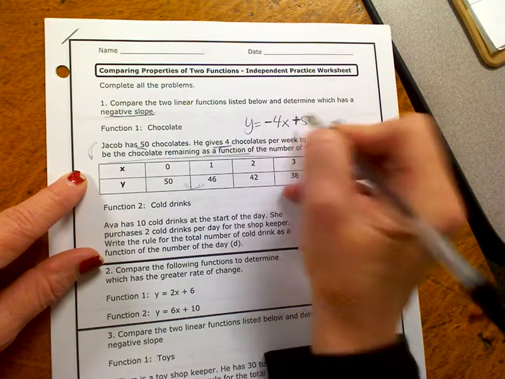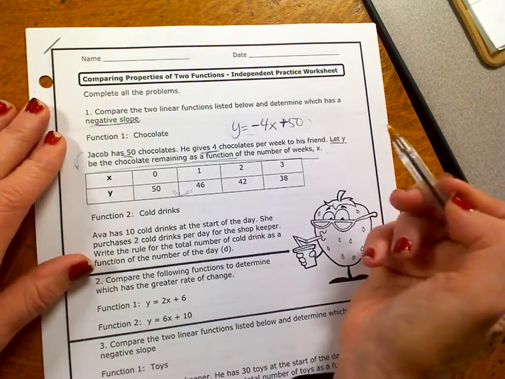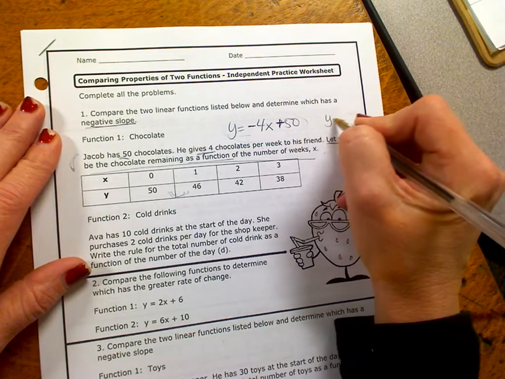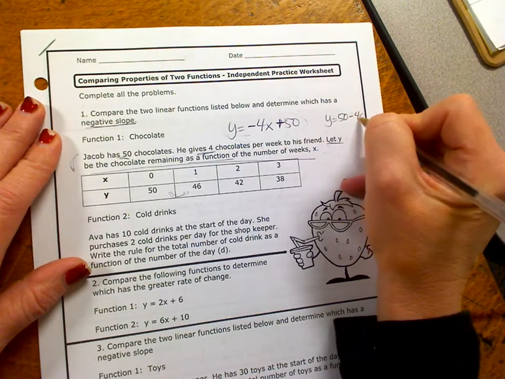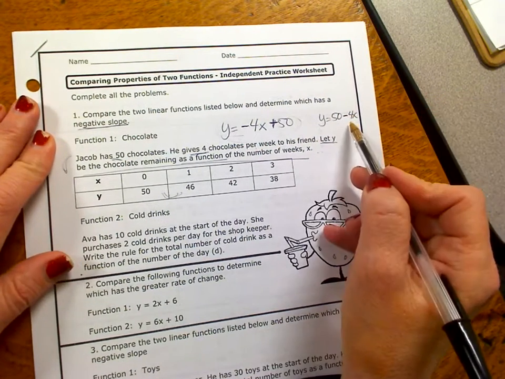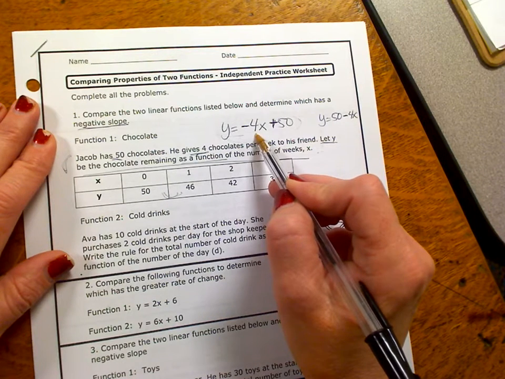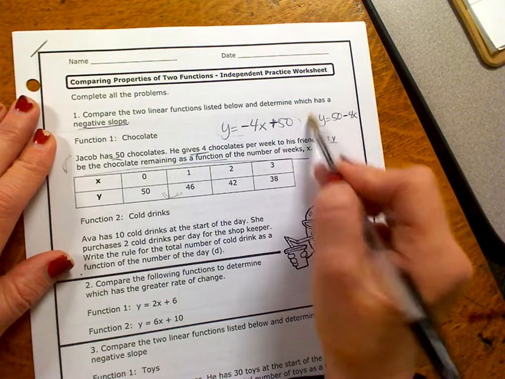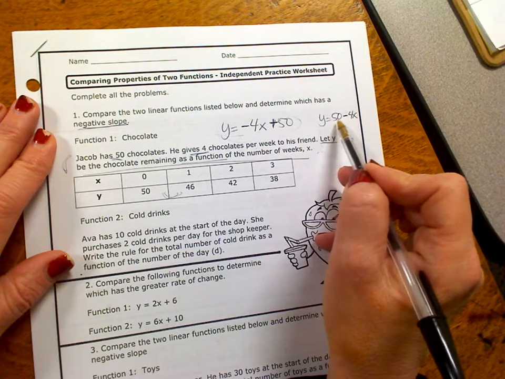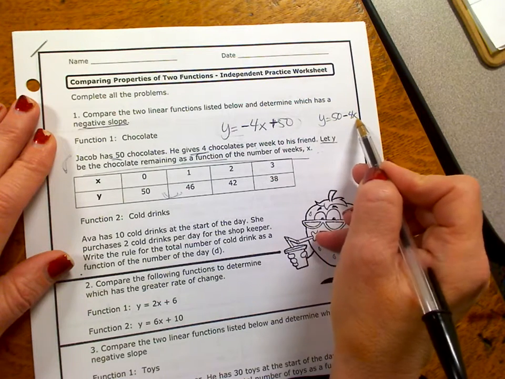So this is the equation that we want to see it in slope-intercept form. If you wrote this, that is still mathematically correct. But I kind of want to get you programmed to go ahead and do it in slope-intercept form. Program sounds bad, but this is mathematically still correct. And I can see a lot of you doing this. He's starting with 50, and he's giving away 4 per week.